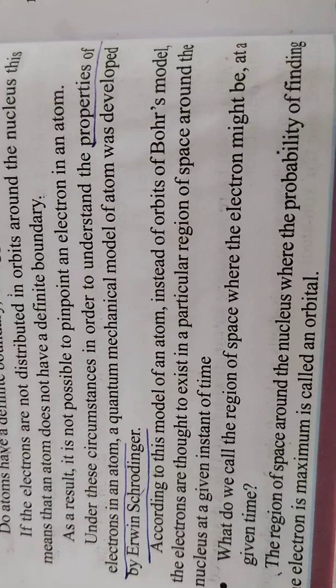Due to this reason we cannot find the position and velocity of the electron inside an atom. Then how to find out the position and velocity of an electron and its exact place at a particular time? For that another theory was developed.